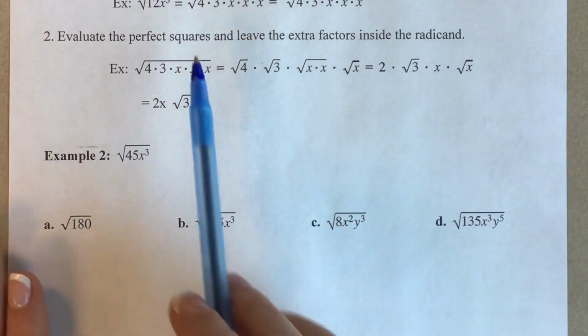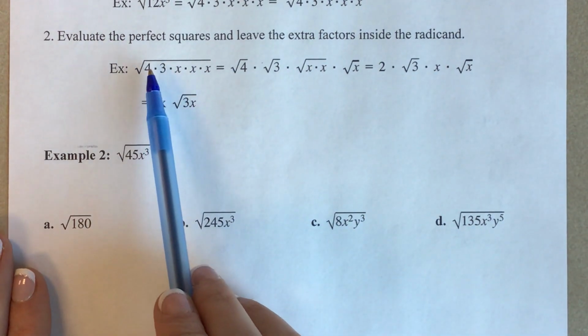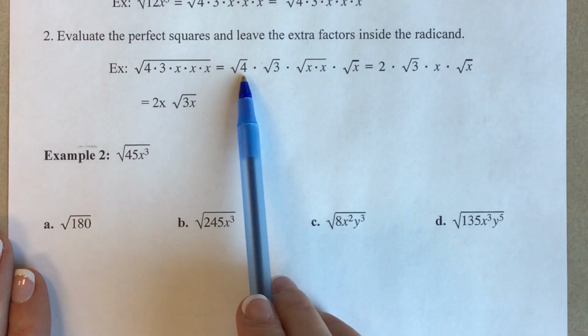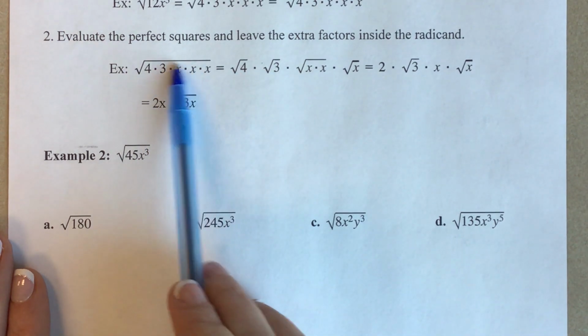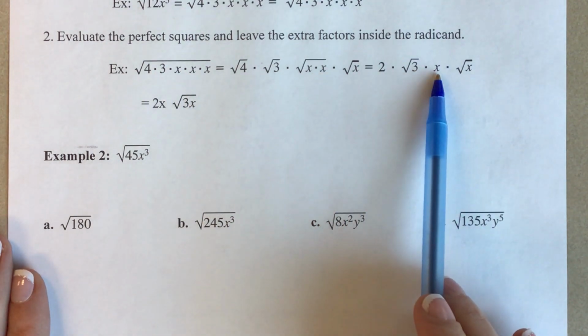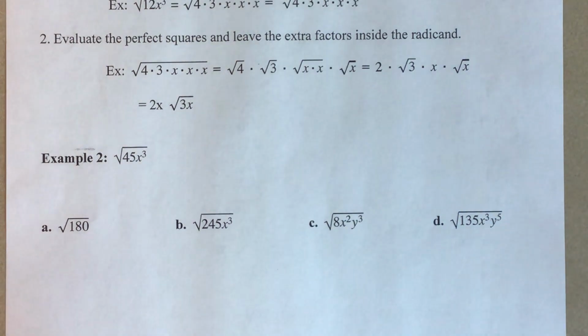So this 4 can be factored into 2, and this pair of x's can be factored into x. Where'd that go? Right here. And then everything else is getting left inside the radical. We're going to break that down and see how that works now.